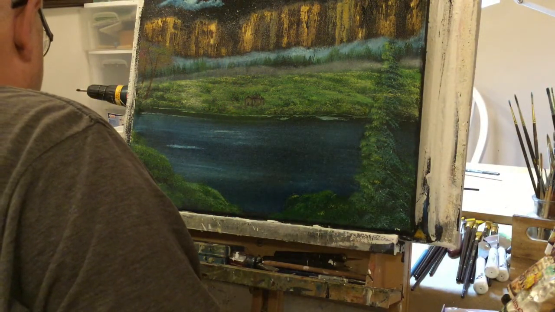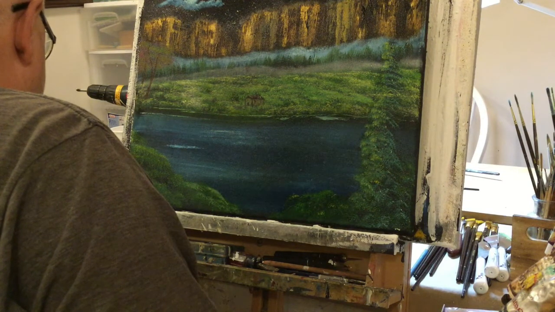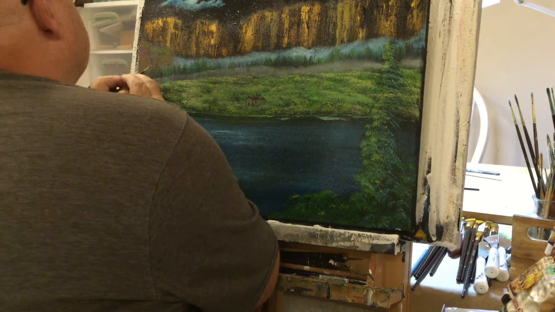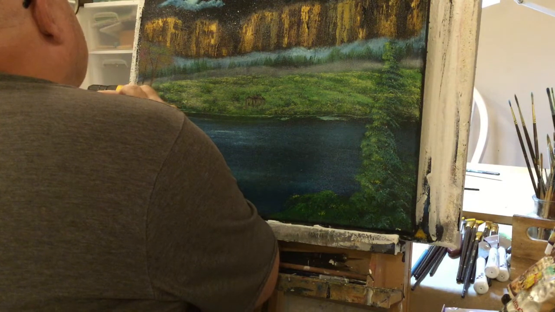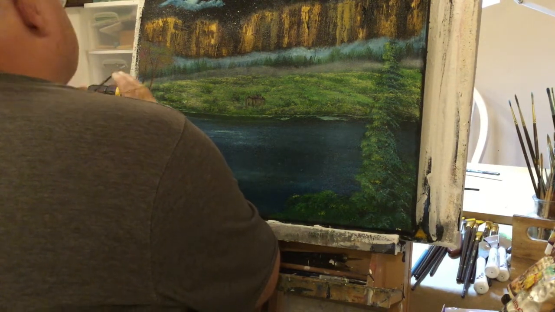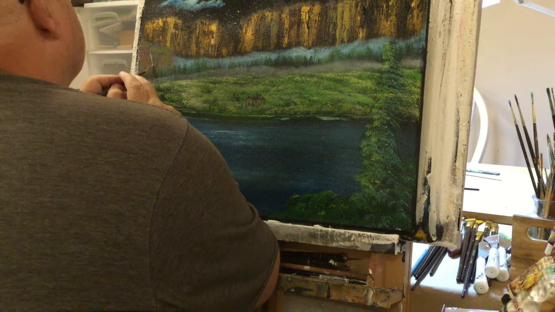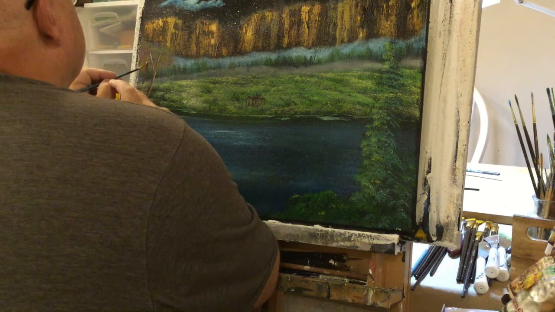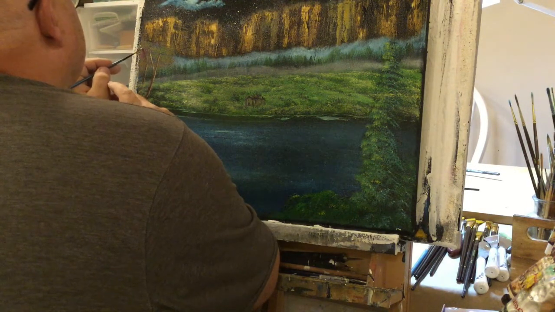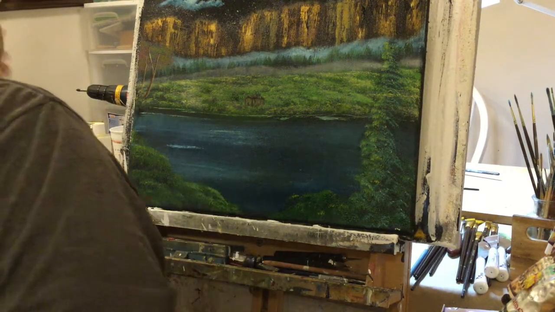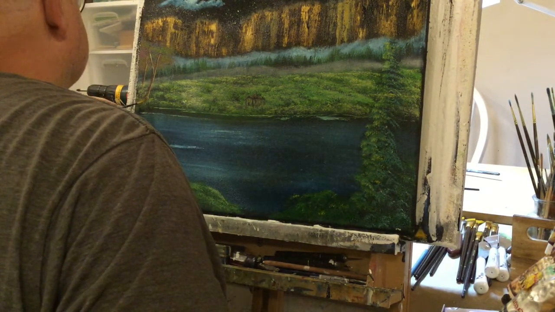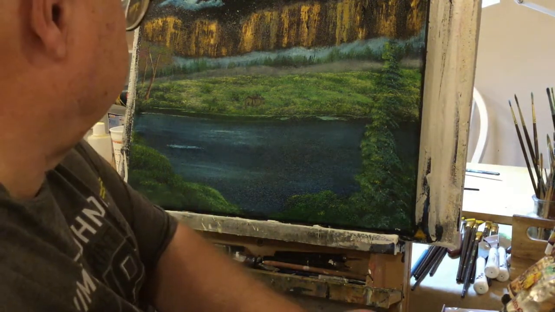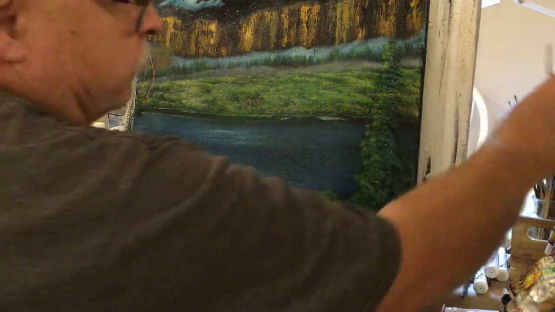Let's take some sienna and just a little bit of white, and we'll just kind of highlight this slightly, just barely lightly. Maybe a little bit more than that. Of course, some of that's going to get covered up. That's okay. Here we go. Right, I'm liking this better already.